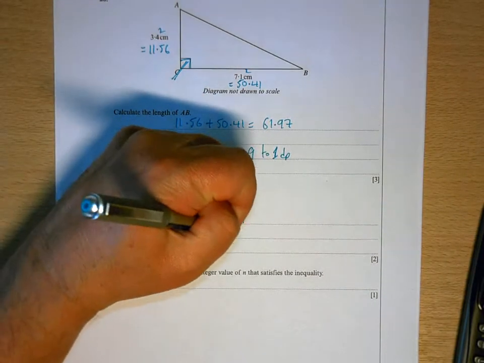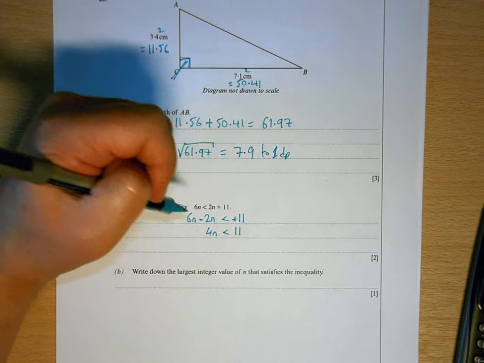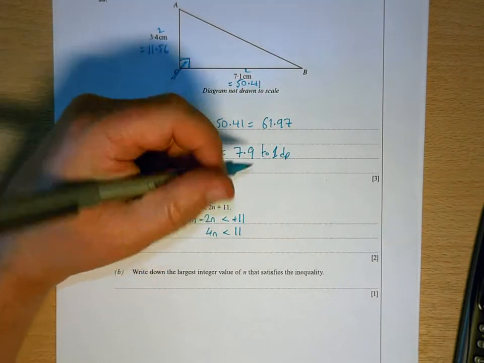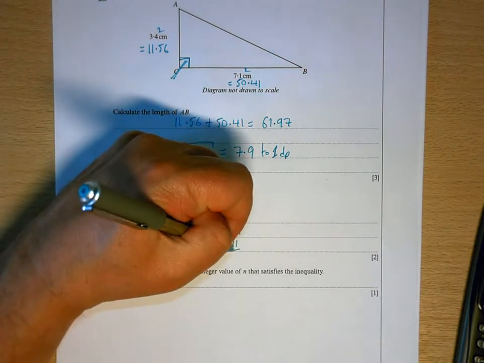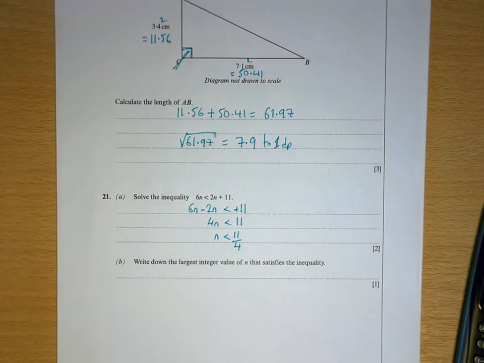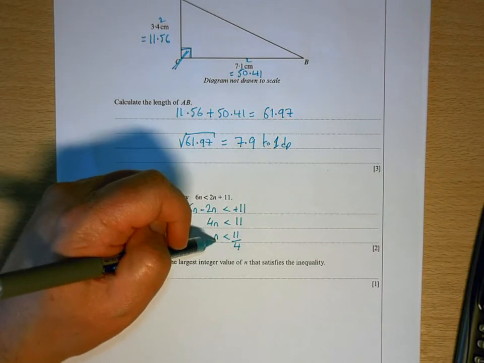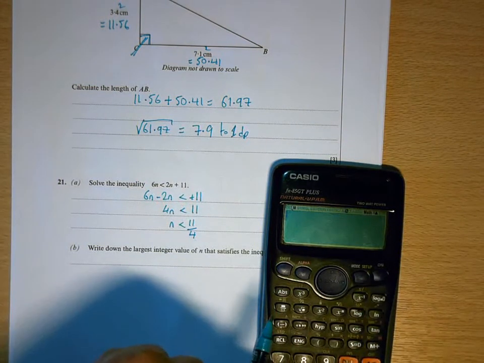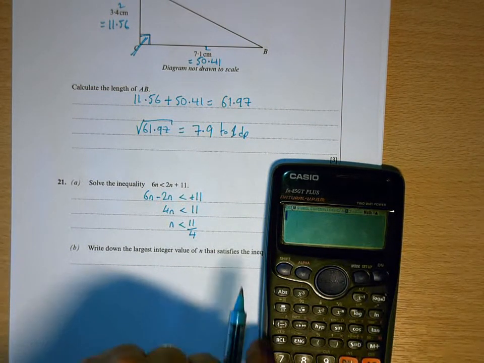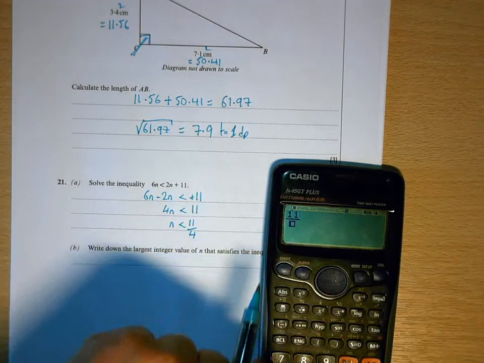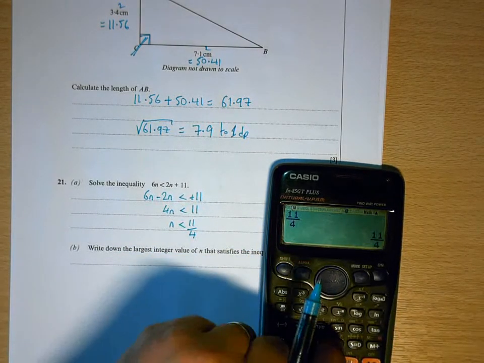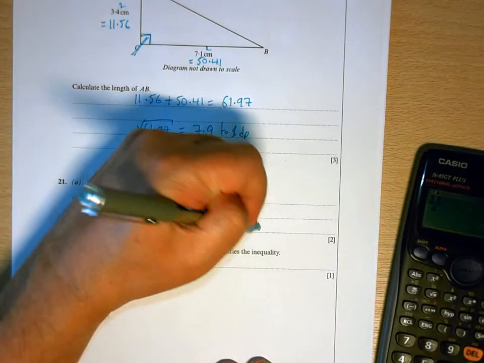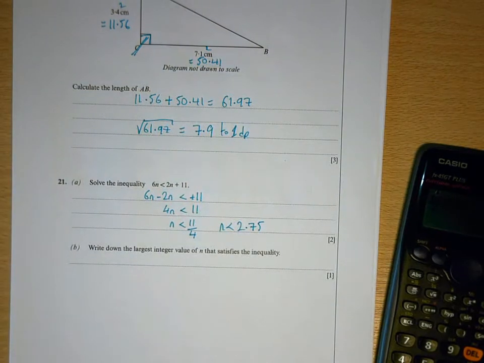Then I want to get the n on its own. So the n on its own is joined by times by 4. So I have to divide by 4. So you get n, and what that symbol means is less than. So n is less than 11 quarters. But if you just work out what 11 quarters would give you as a decimal, that's 2.75. So that is saying that n must be smaller than 2.75.